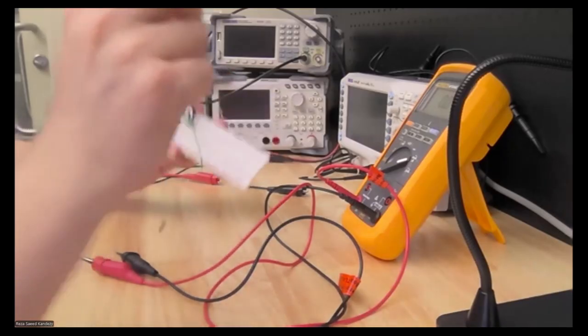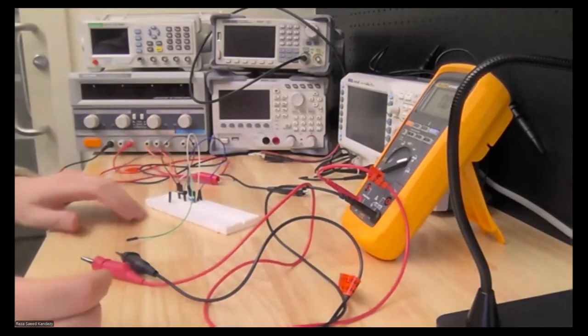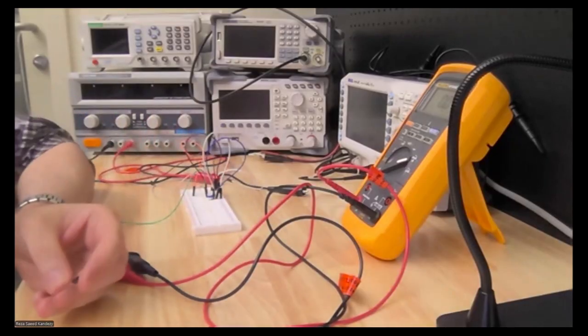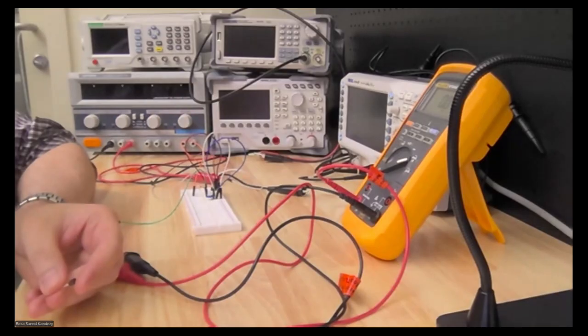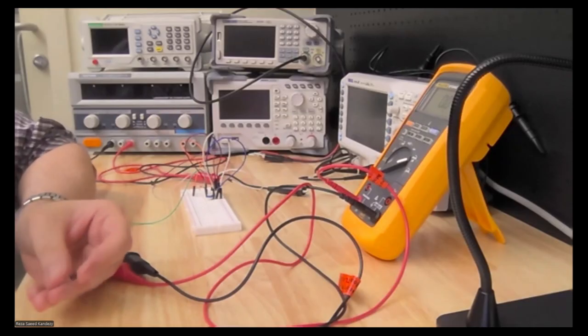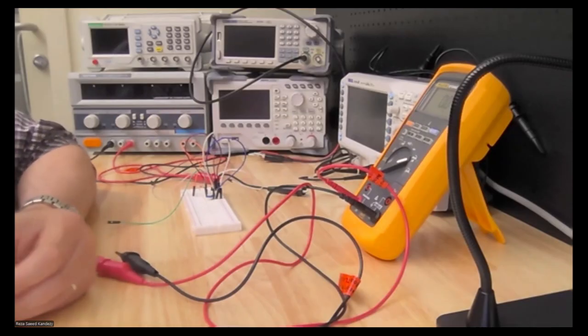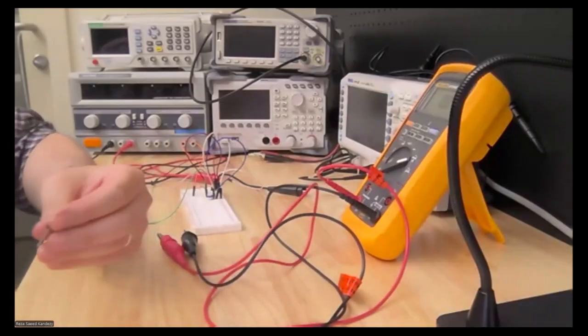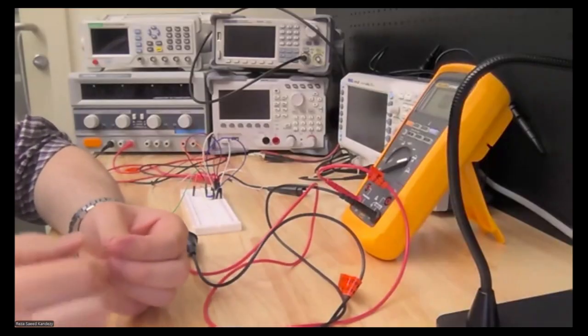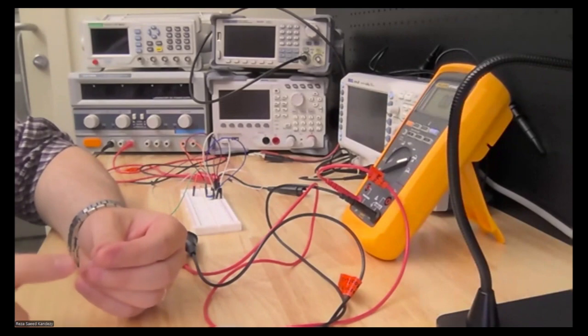terminal of my transistor. Now, the transistor that we use is the model PN2222A, which is an NPN transistor. Okay, now how do we know the pins in this model?